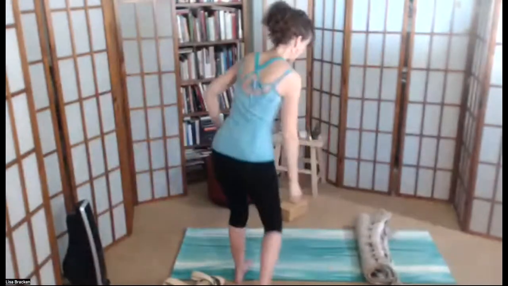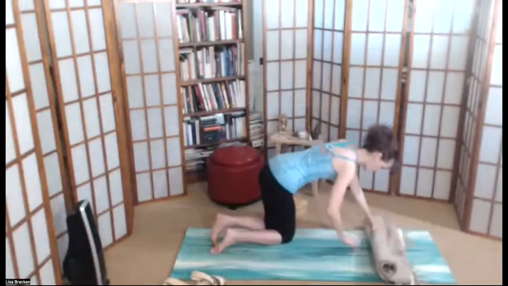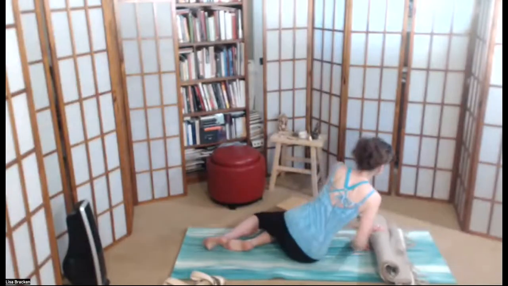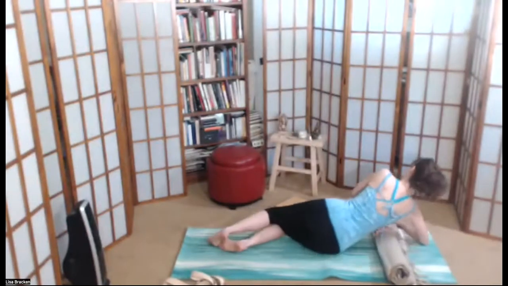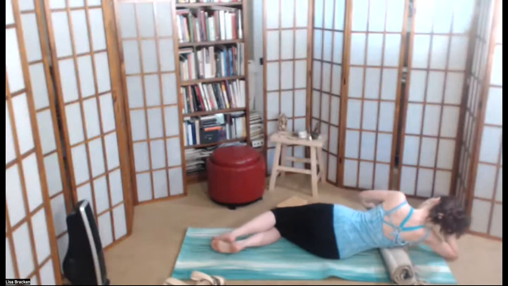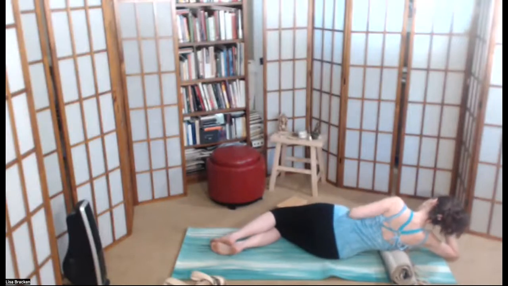Press your left hand into the floor, and come up onto your right elbow, rest your head in your right hand just for a moment, just a couple of seconds.